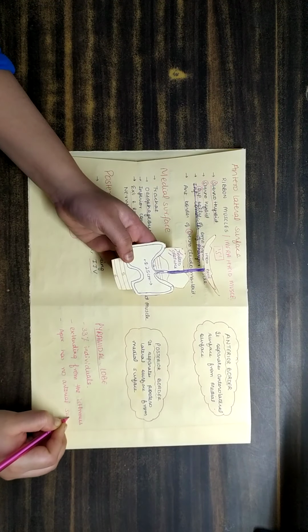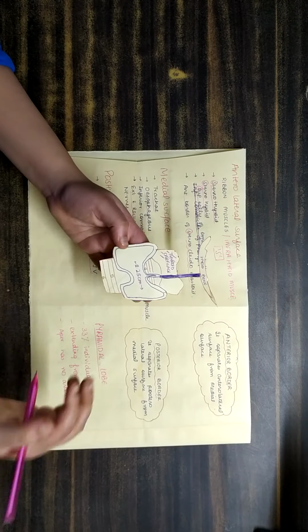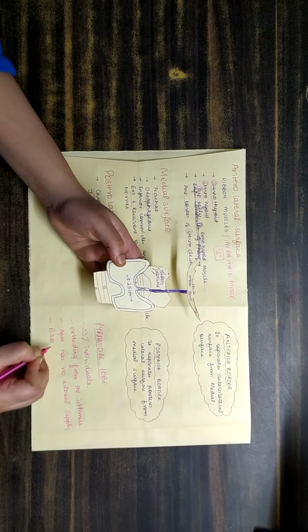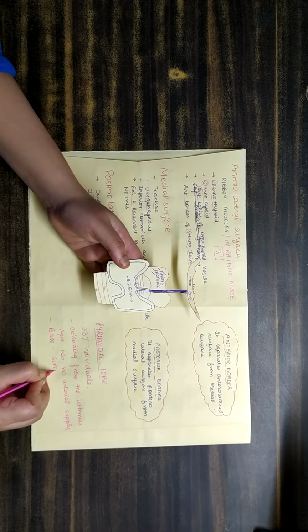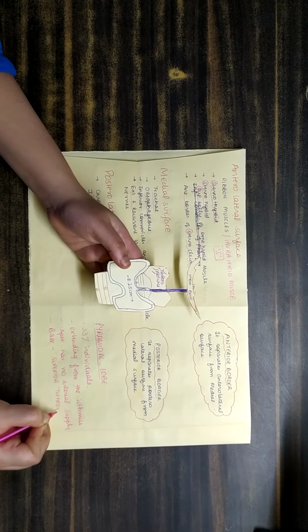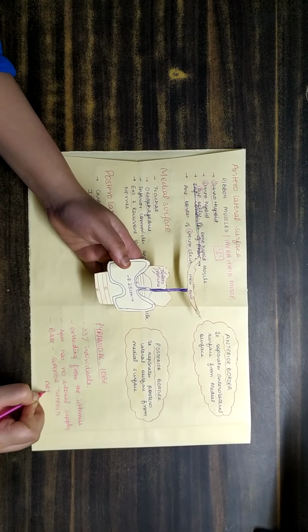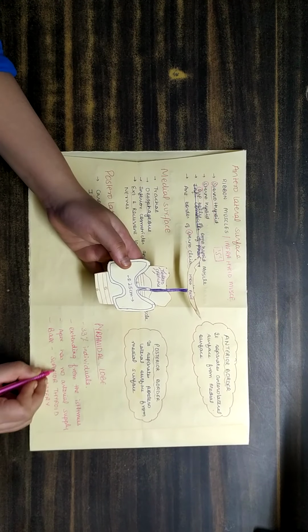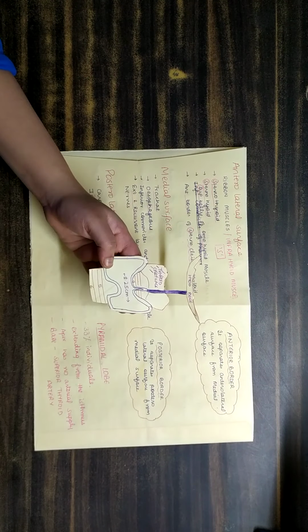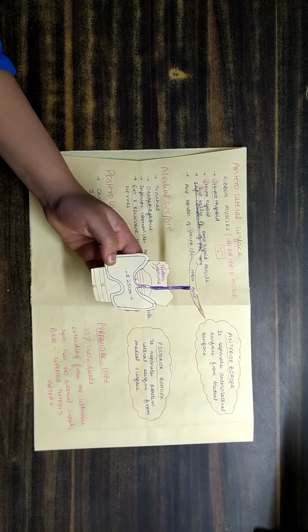But the base has the superior thyroid artery. So the base has arterial supply, and you cannot cut the base. If you cut the base, you are going to damage the superior thyroid artery, which is going to cause excessive hemorrhage. You can only cut the apex of the pyramidal lobe without any damage.